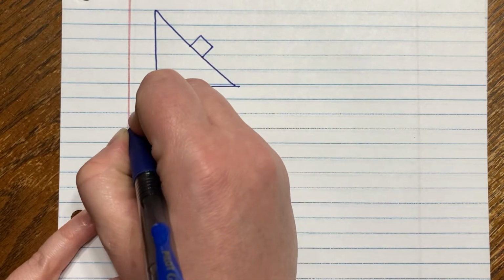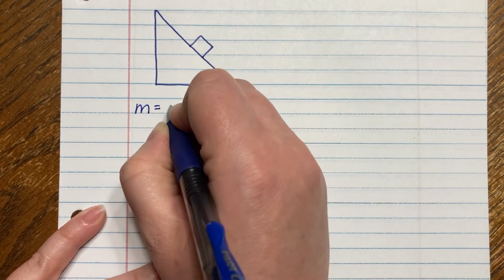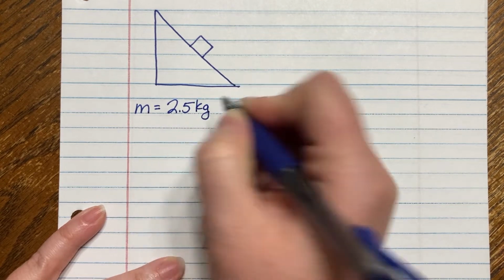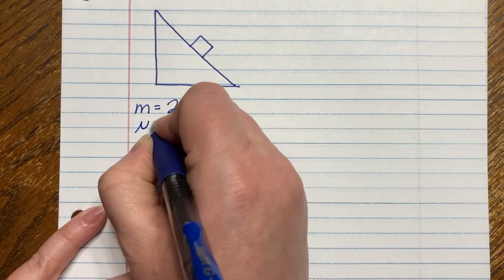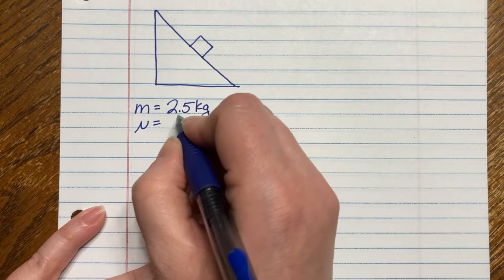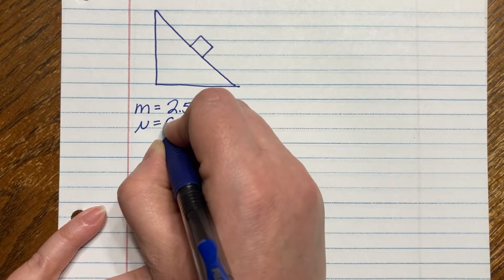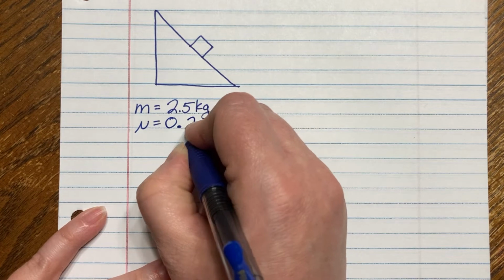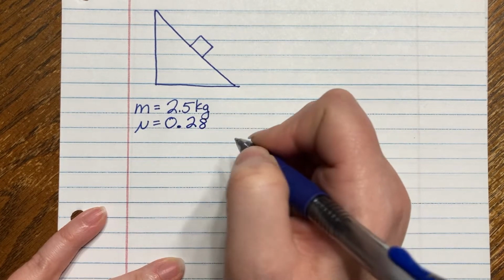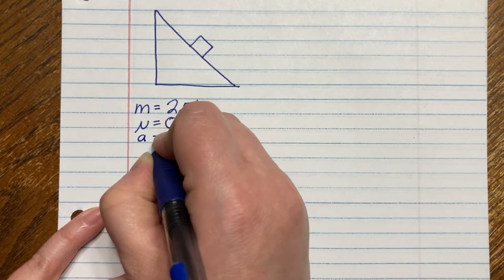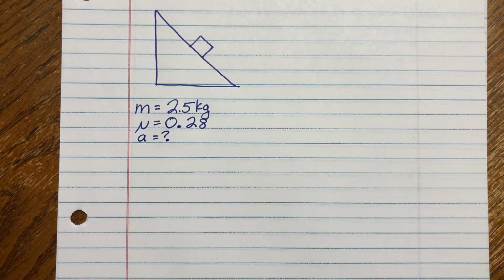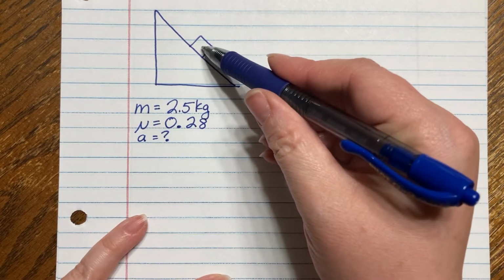Let's say you have a mass of 2.5 kilograms. Let's say the coefficient of friction between the surface and the block is 0.28. And I'm going to see how fast it will accelerate when you release it. So I need to think about what forces are acting on the box.